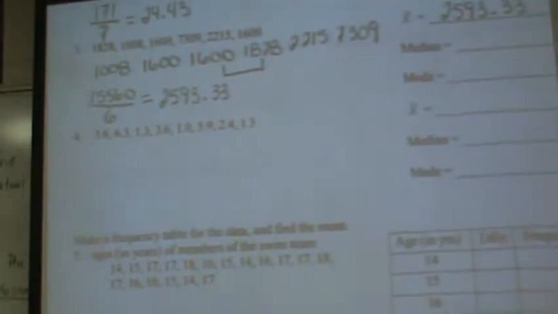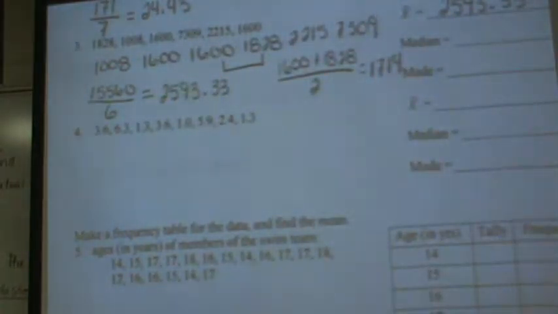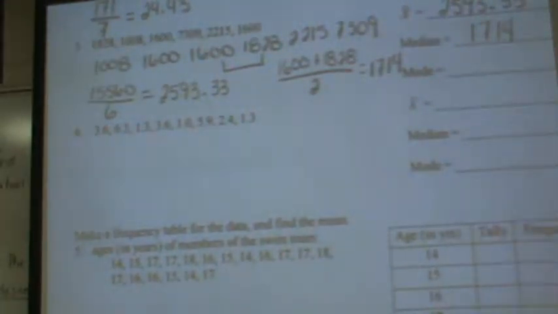Finding our median, our middle number. We have 6 numbers, so we're going to have to average our middle 2 numbers. Our middle 2 numbers are the 1600 and the 1828. So we're going to take 1600 plus 1828, divide by 2, and we get 1714. So our median is 1,714.